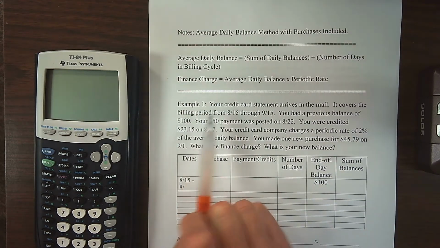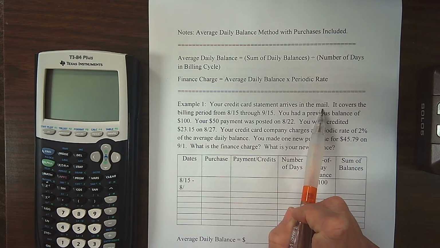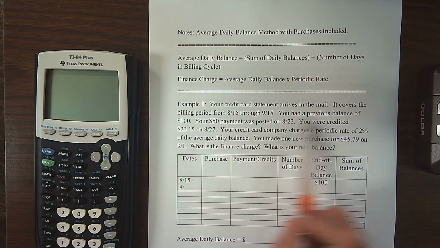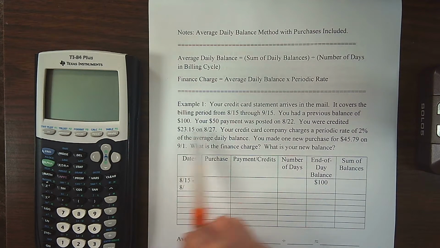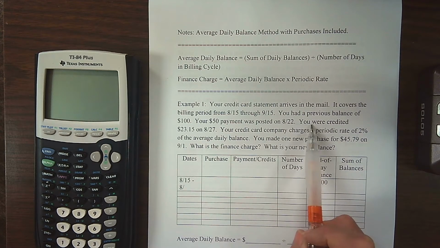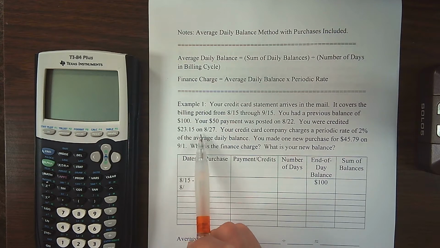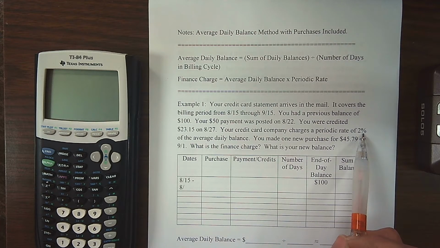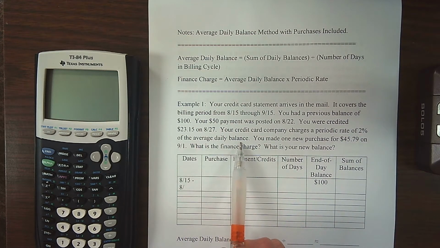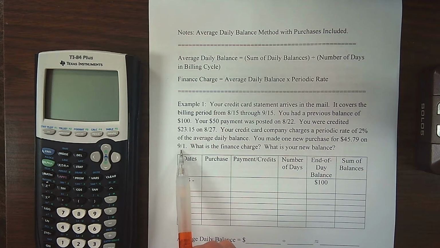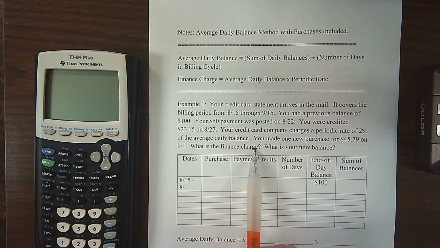All right, so in this first example, your credit card statement arrives in the mail. It covers the billing period from 8/15 through 9/15. You had a previous balance of $100. Your $50 payment was posted on 8/22. You were credited $23.15 on 8/27. Your credit card company charges a periodic rate of 2% of the average daily balance. You made one new purchase of $45.79 on September 1st. What is the finance charge? And then what is your new balance?